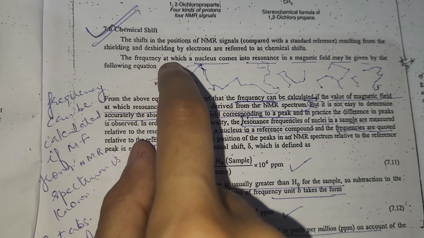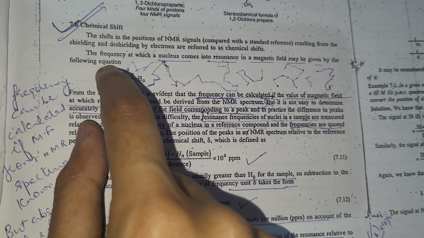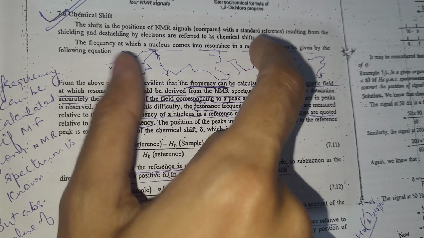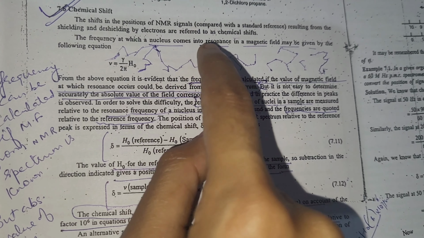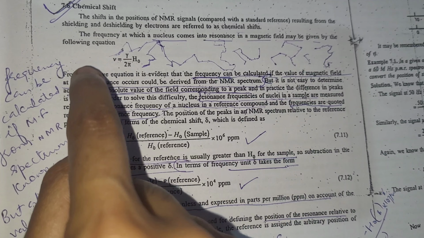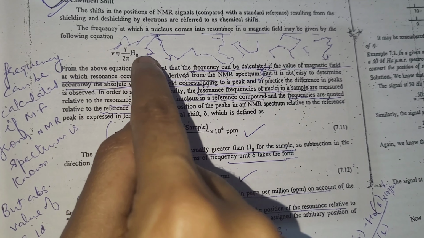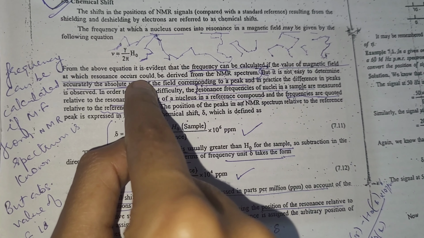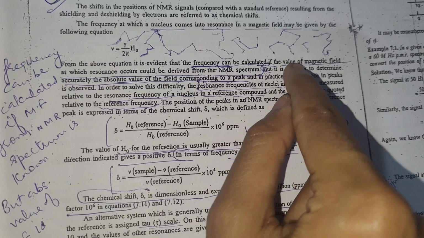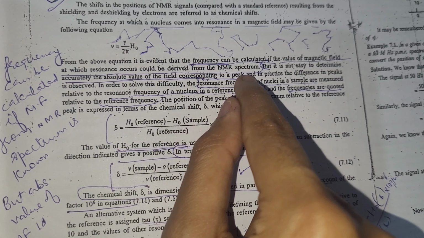Chemical shift: the shift in the position of NMR signals resulting from the shielding and de-shielding by electrons is referred to as chemical shift. Our definition is: the frequency at which the nucleus comes into resonance in a magnetic field may be given by the following equation. Frequency is equal to gamma upon 2 pi H naught. H naught is the magnetic field. From the above equation, it is evident that frequency can be calculated if the value of the magnetic field at which resonance occurs can be derived from the NMR spectrum.